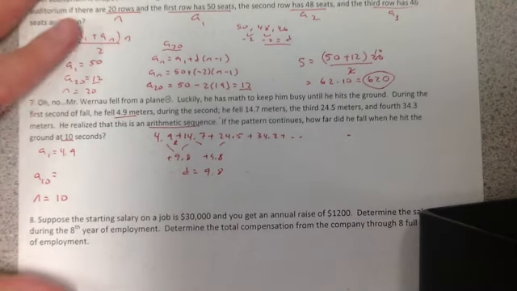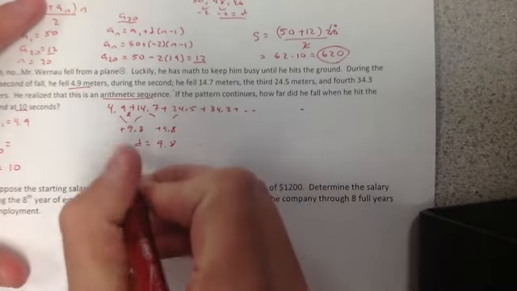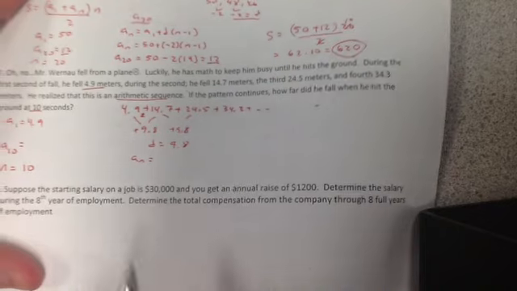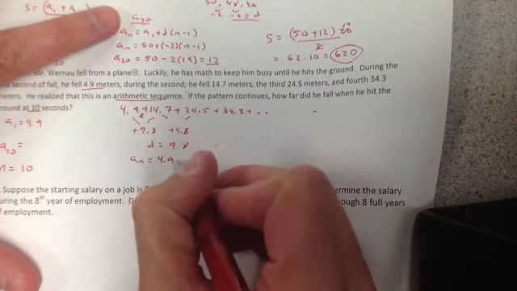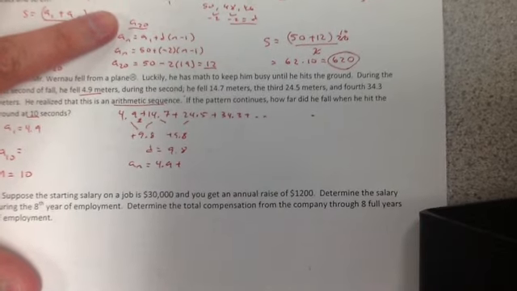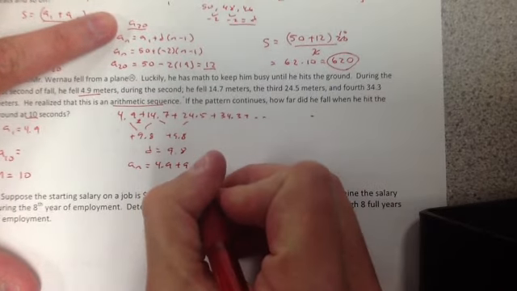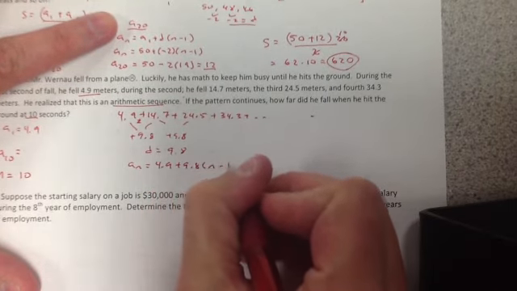So to get a sub 10, well, we have to use our formula. A sub n equals, remember this, our first term, that's up here if you need it, 4.9 plus our common difference, 9.8 times n minus 1.